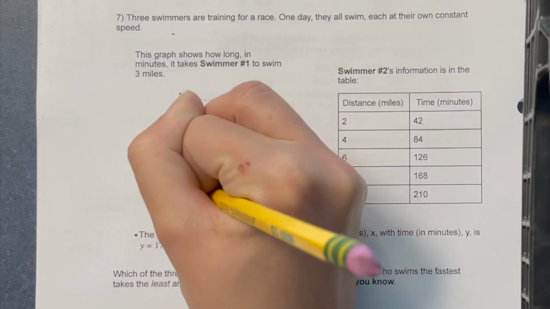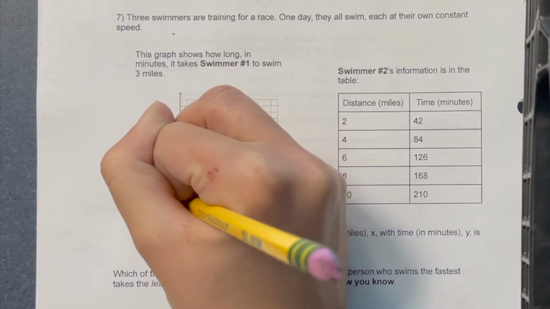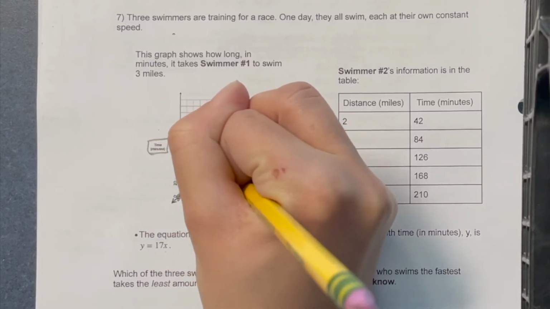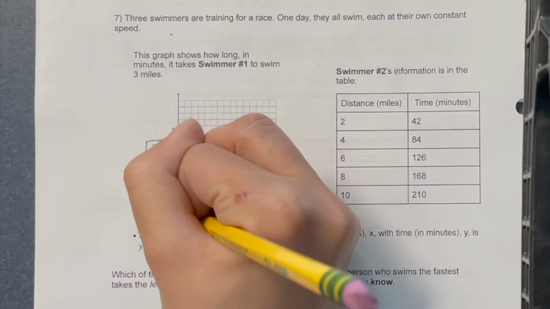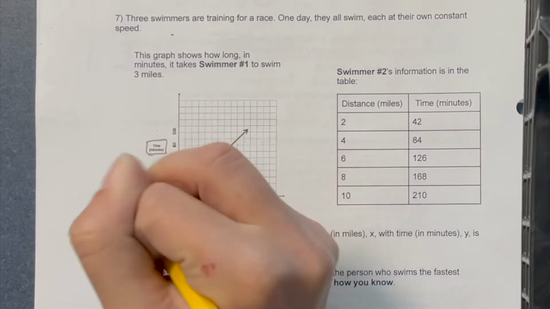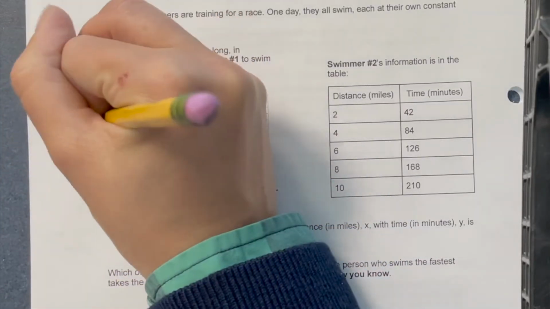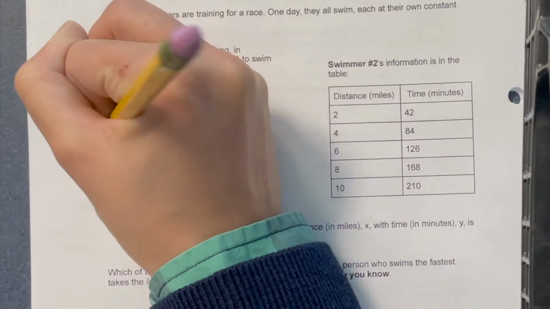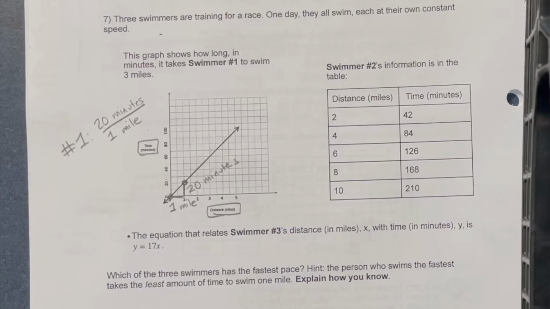To find the slope, my vertical change, I'm going from 0 minutes to 20 minutes. So that's a change of 20 minutes. And I'm going from 0 miles to 1 mile. So it takes swimmer number 1 20 minutes to swim 1 mile.